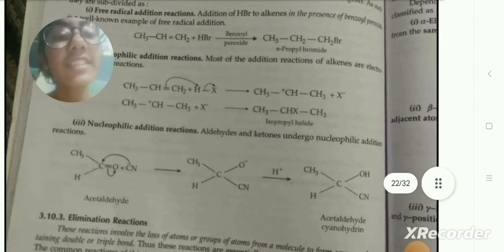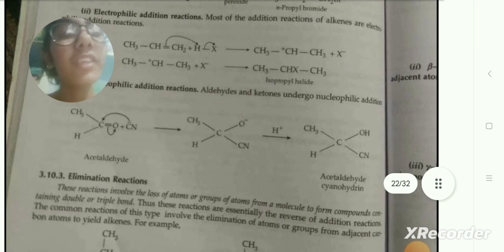Addition reactions may also involve free radicals, electrophilic or nucleophilic reactions, and are subdivided as free radical addition reaction. Addition of HBr to alkenes in the presence of benzoyl peroxide is an example of free radical addition reaction. Electrophilic addition reaction: most of the reactions of the alkenes are electrophilic addition reactions. Nucleophilic addition reaction: aldehydes and ketones undergo nucleophilic addition reactions. Acetaldehyde forms acetaldehyde cyanohydrin.